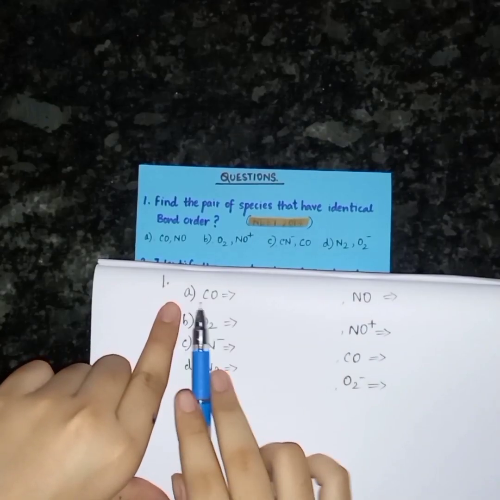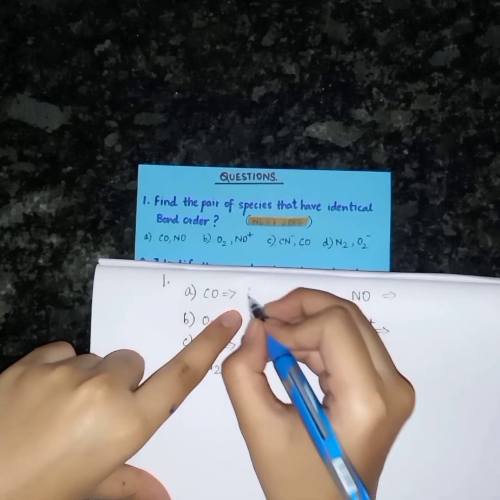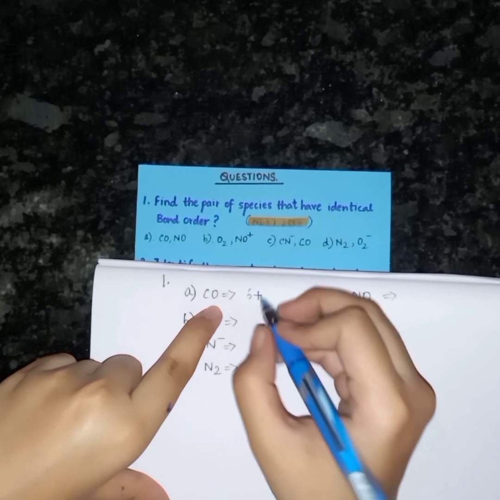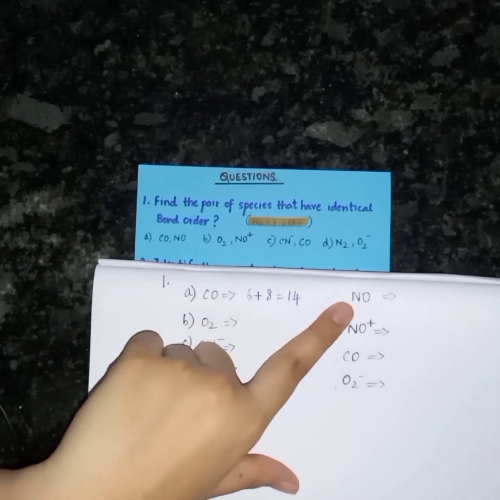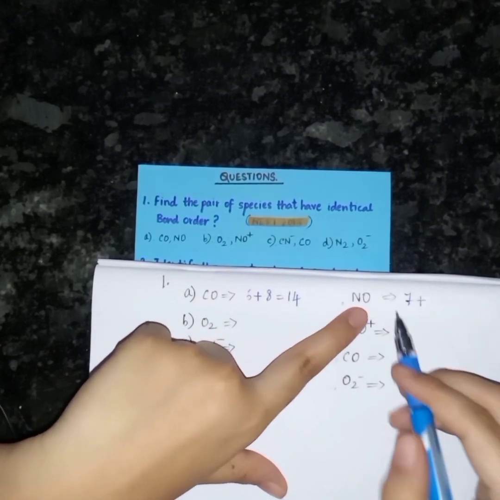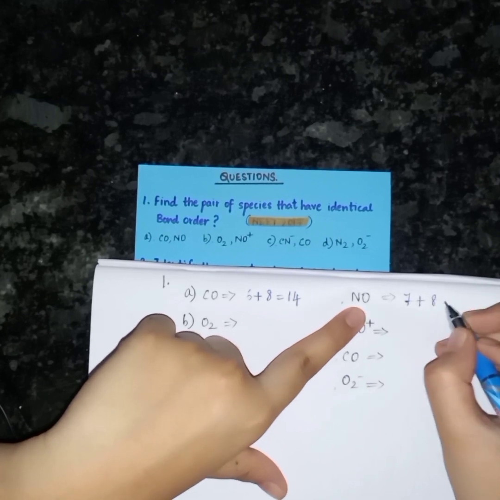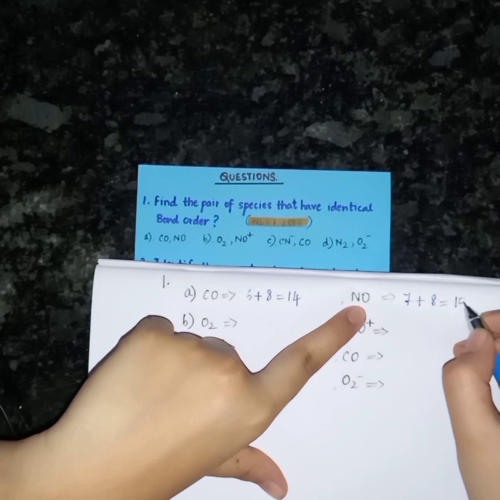First option, carbon monoxide, nitric oxide. Carbon has 6 electrons and oxygen has 8 electrons. The CO molecule will have 14 electrons. Nitric oxide, nitrogen has 7 electrons and oxygen has 8 electrons. Thus, NO molecule will have 15 electrons.